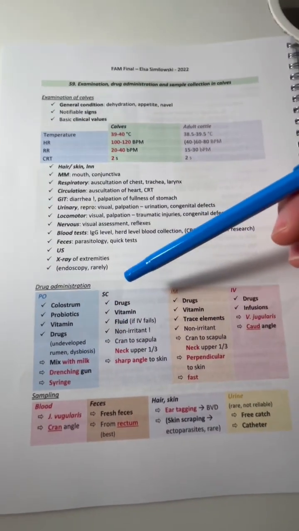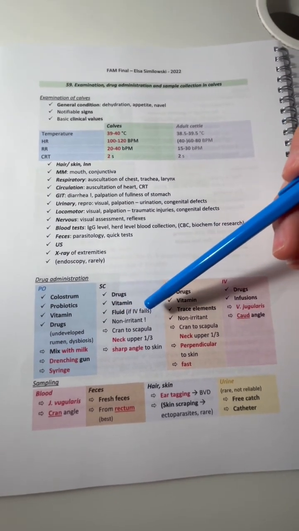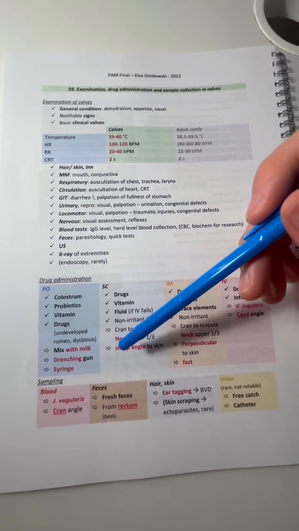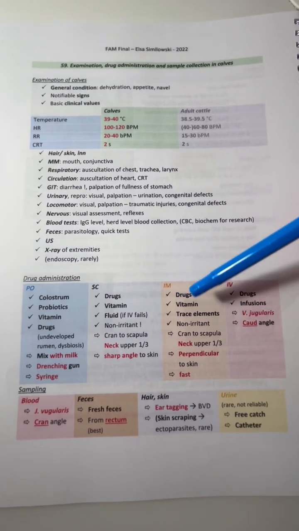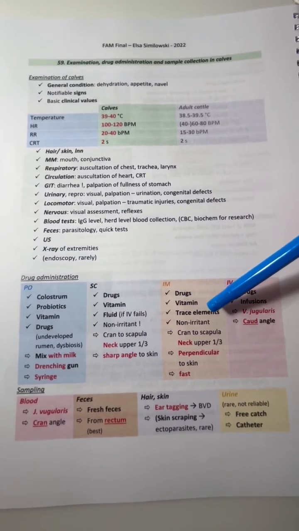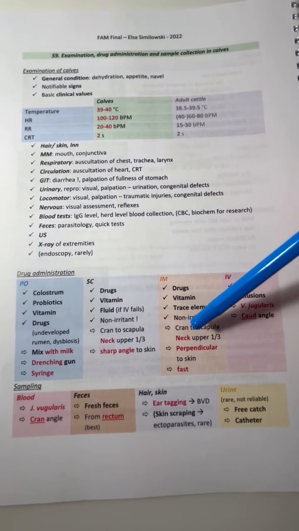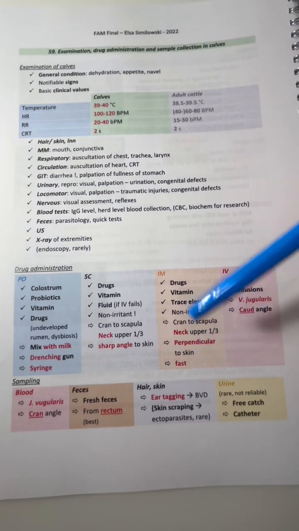For subcutaneous, you can give drugs, vitamins, and fluids if IV fails, and you can give it in the neck in the upper third and have a sharp angle to the skin. For an intramuscular injection, you can give drugs, vitamins, trace elements, and it has to be cranial to the scapula. So give it in the upper third of the neck, perpendicular to the skin, and do it fast.